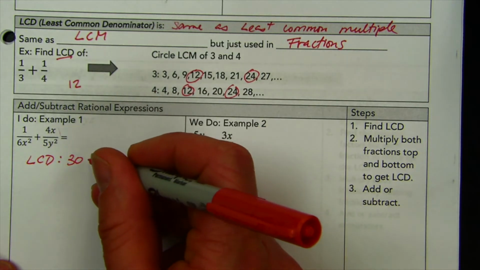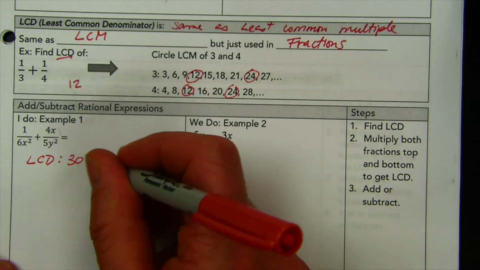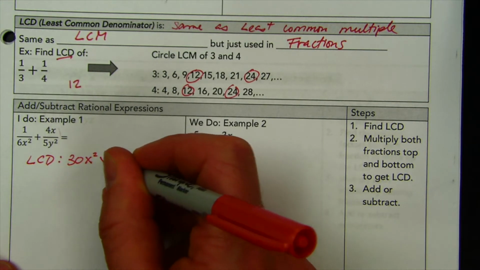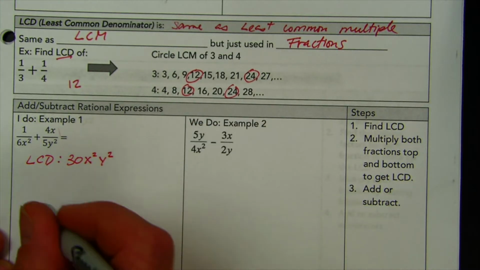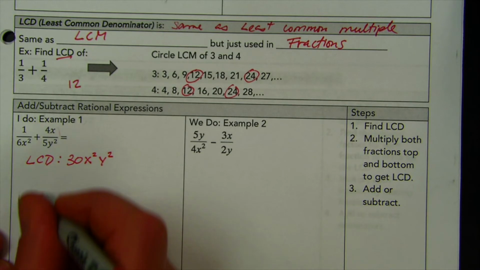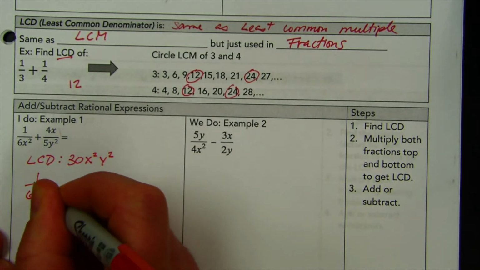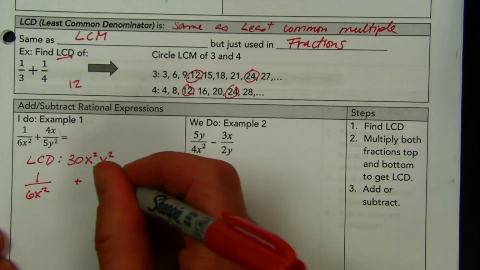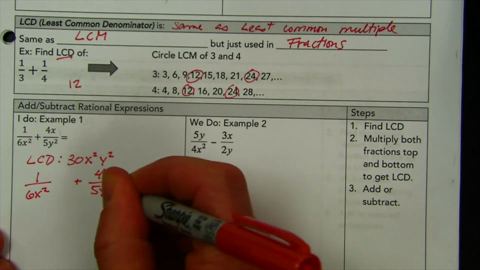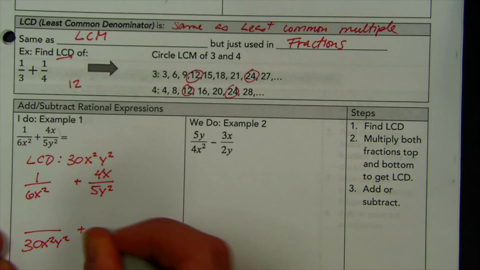And then I need to pick the highest power of each variable. So I have an x squared and a y squared. All right. So here I'm going to write this down. 1 over 6x squared, 4x over 5y squared. And I want to get to 30x squared y squared.